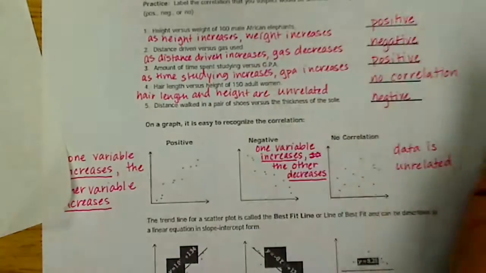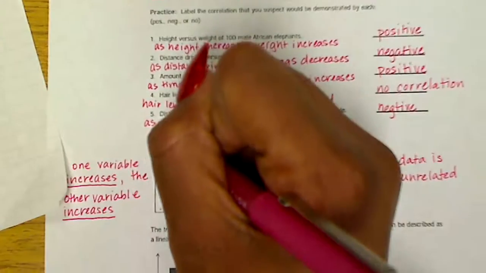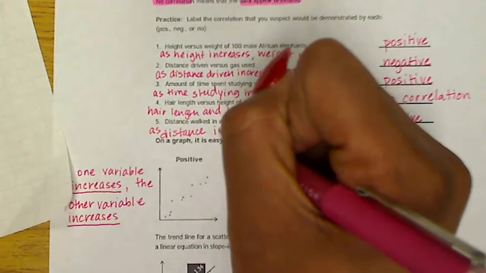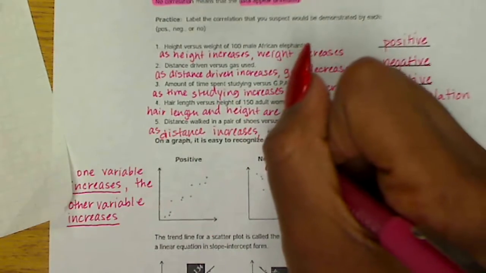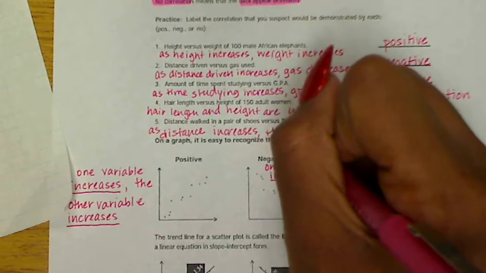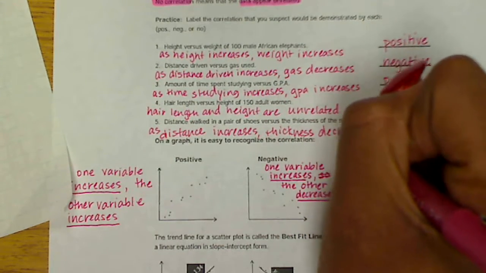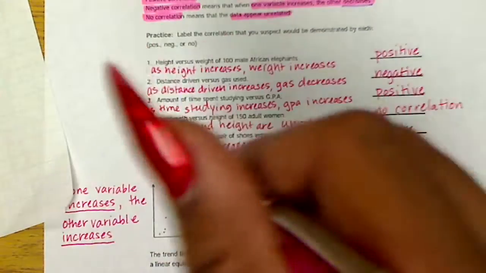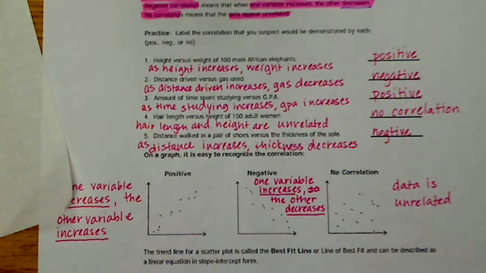And we're going to write as distance increases, thickness decreases. Just like in real life, the distance you run increases, the thickness of your sole is going to decrease.